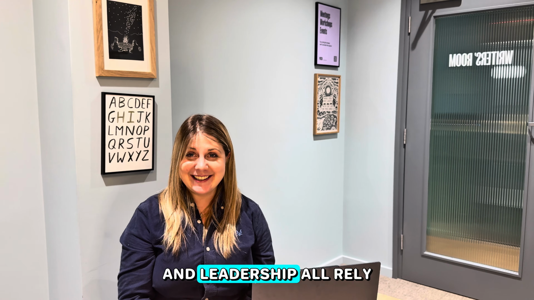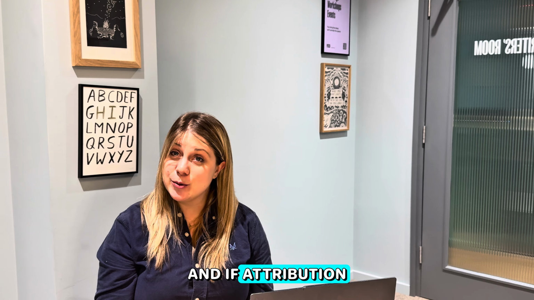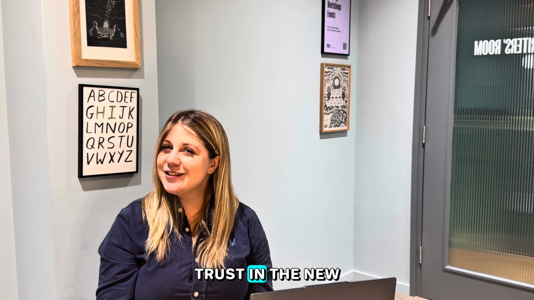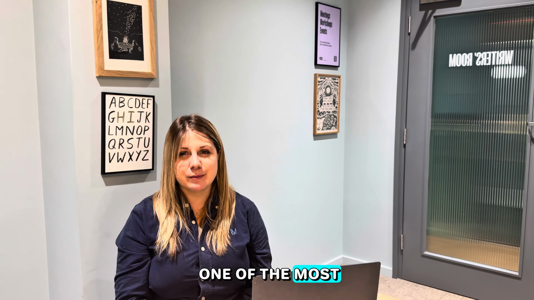Sales, marketing, and leadership all rely on accurate reporting to make decisions. And if attribution or lifecycle tracking is misconfigured during a migration, trust in the new system can disappear fast. That's why this is one of the most important steps.